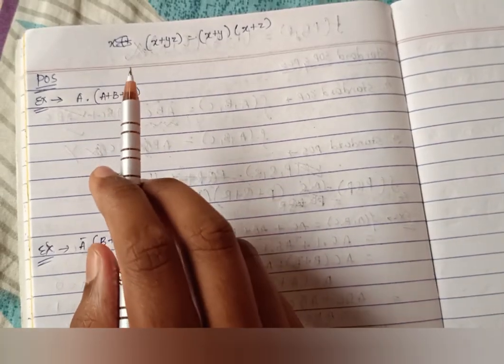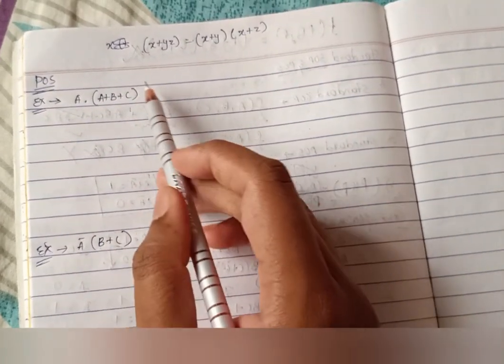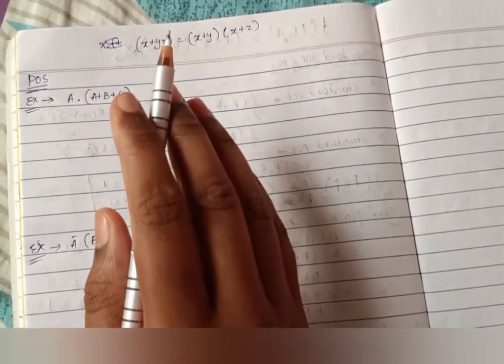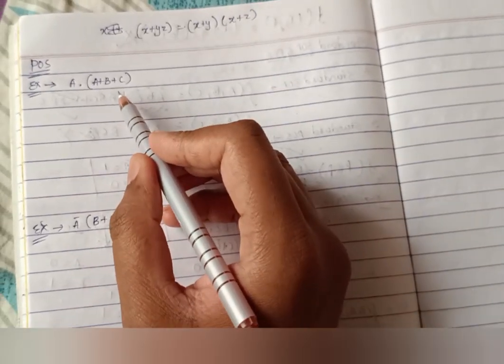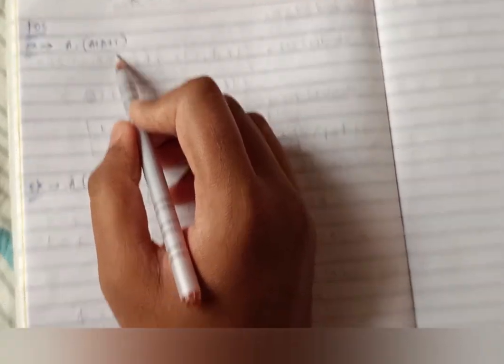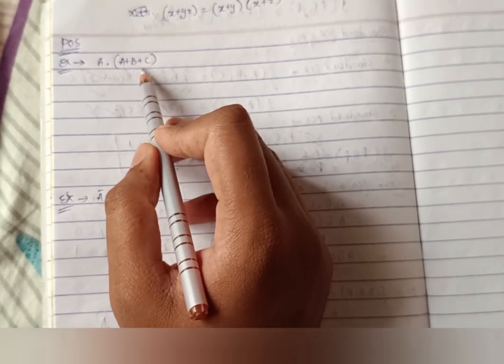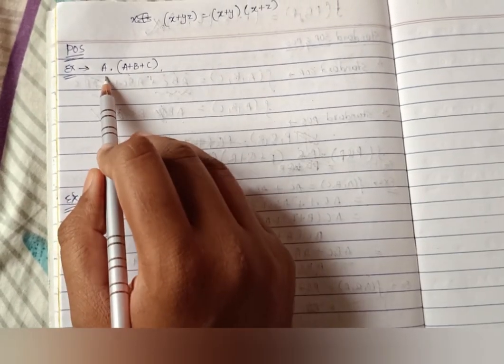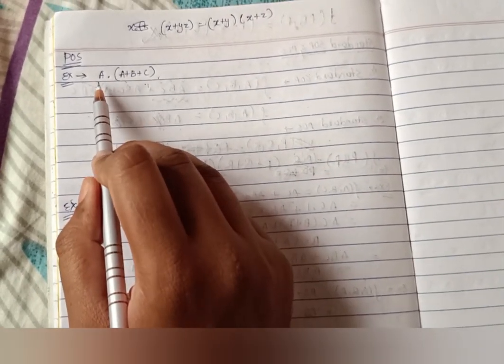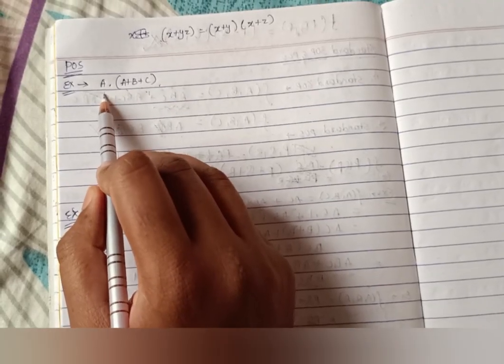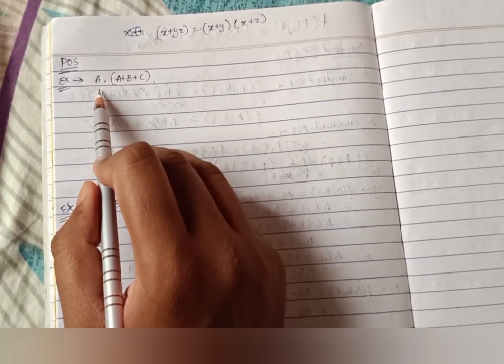So the first step is to check whether the given term is in the standard form or not. You might be seeing it is not in the standard form, because this term has all the variables A, B, C, but this term is missing B and C. So we have to bring the B and C into this term also. So how to do it?